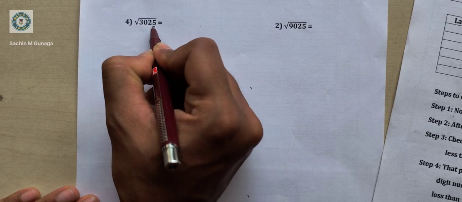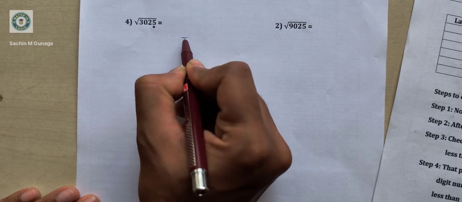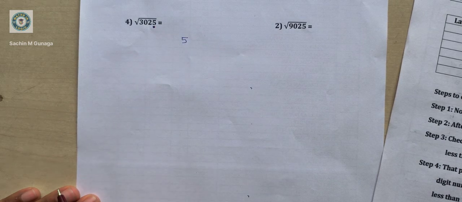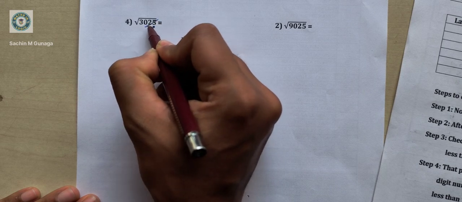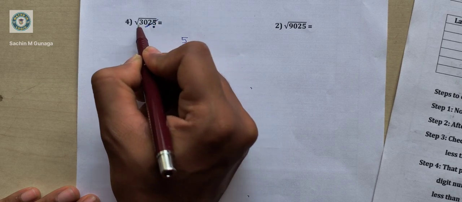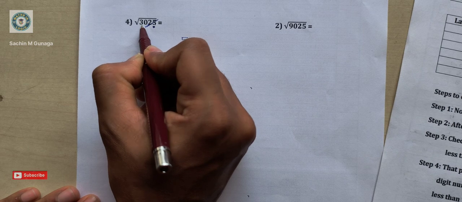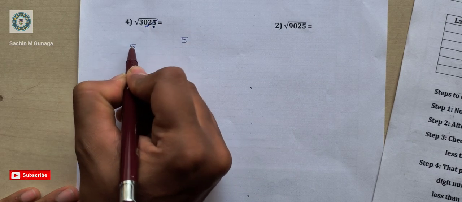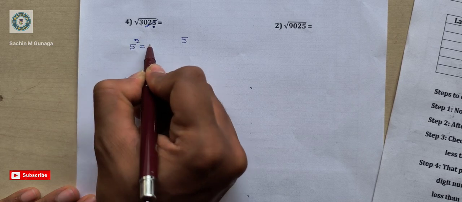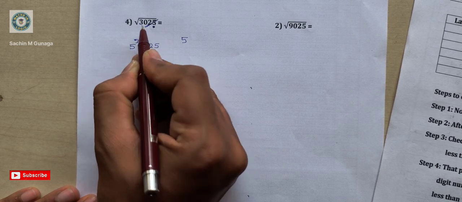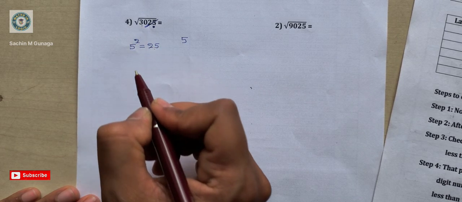3025. Here last digit number is 5. We know last digit number 5, possibility is 5 only. After this we need to delete last two digits, that is 2 and 5. What is the remaining number here? 30. Therefore here perfect square number I am going to take 5 square, because 5 square is 25. 25 is less than how much here? 30.